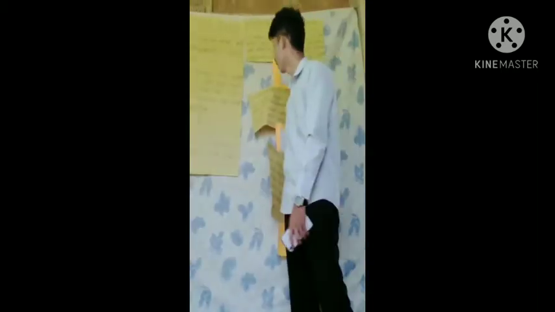If we form it like this, it will also create a rectangle. And if we form it like this, it will create a kite. So let's proceed to the classification.